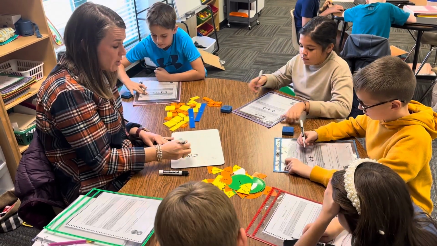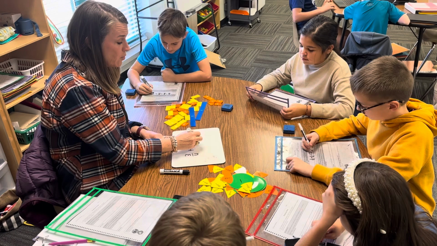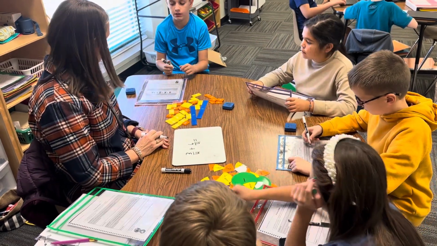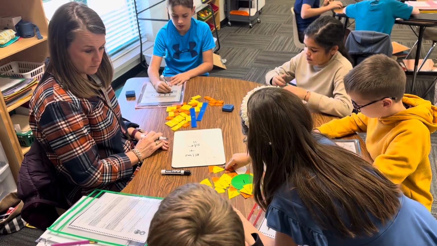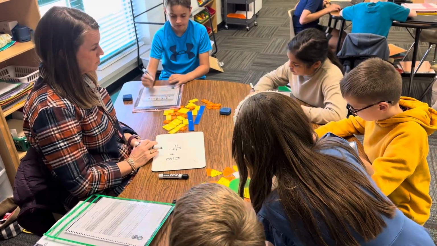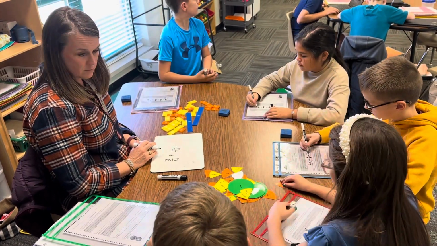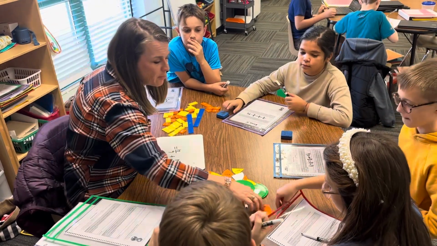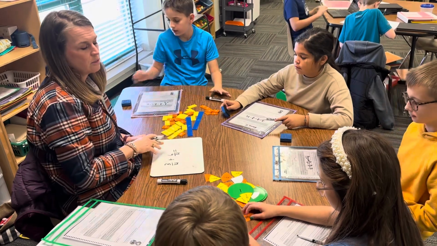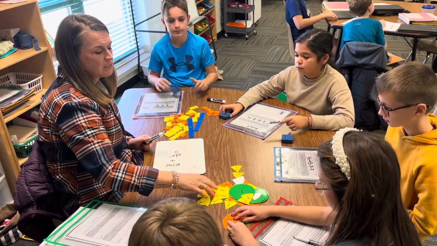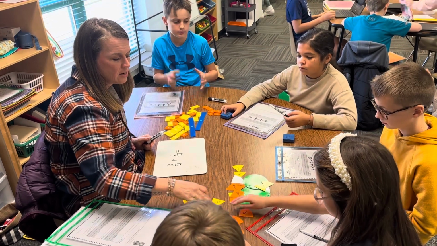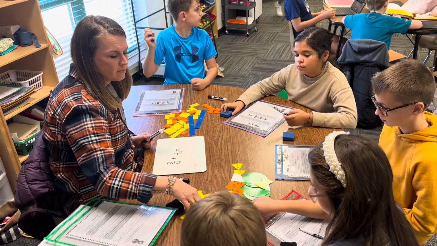Well, you can use the model. Remember, I told you you can use the model if you wanted. You can use the model if you want. I got it. My eraser. I know, the erasers are falling apart. All right, so there's 3/4. And then you need 6 more. 1, 2, 3. Yes?